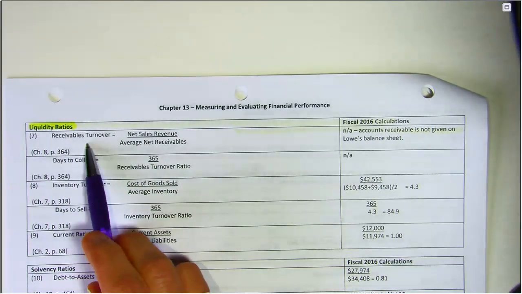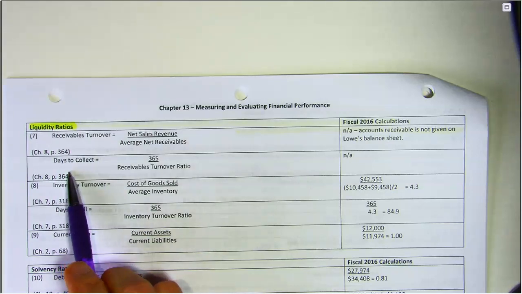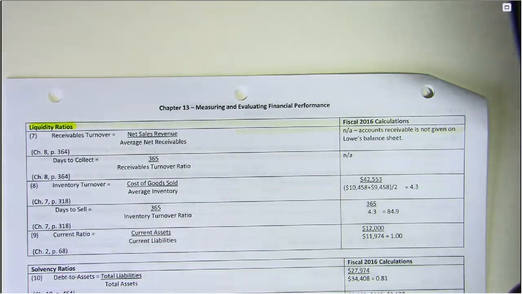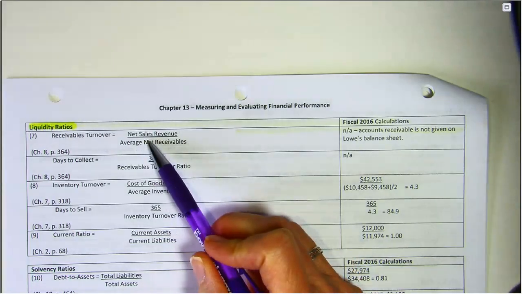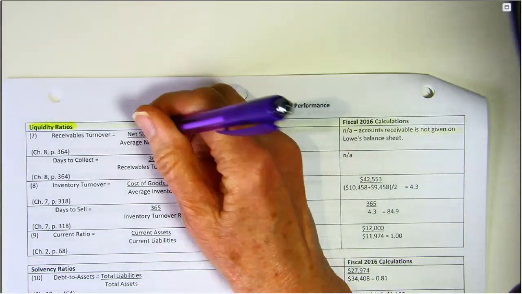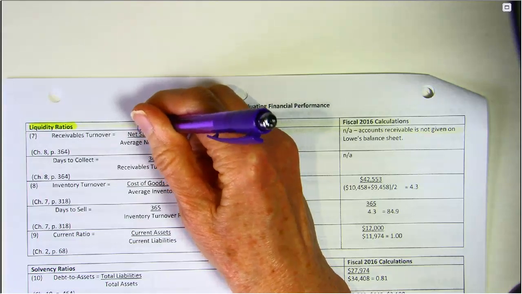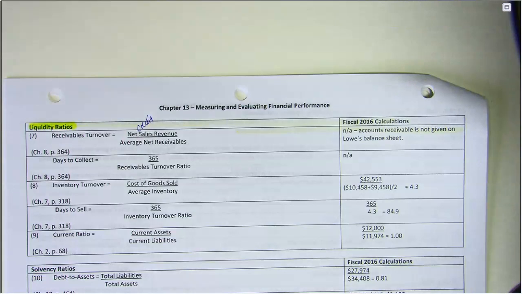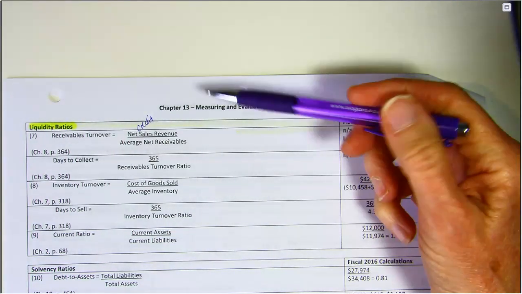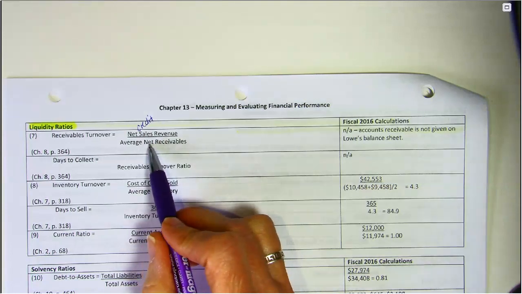The receivables turnover and days to collect were learned both in Chapter 8. The receivables turnover takes the net sales revenue, and truly they mean the net credit sales revenue, because if you already got paid, it wouldn't be considered a receivable. The net credit sales revenue and divide by the average net receivables.